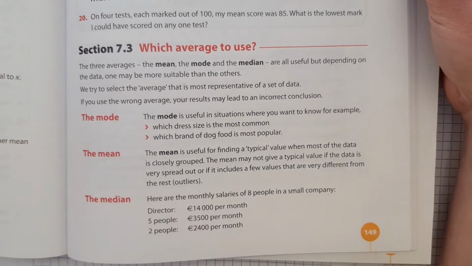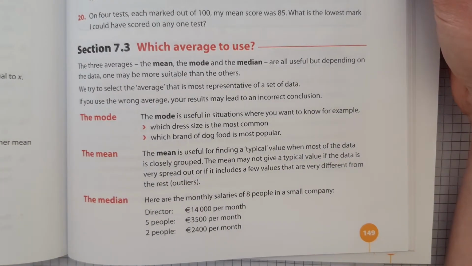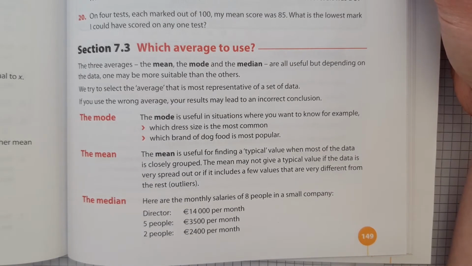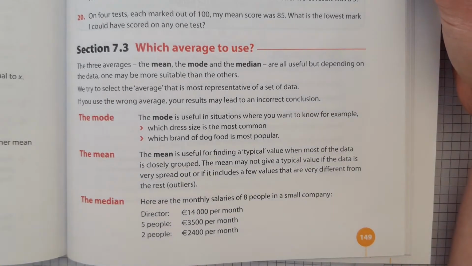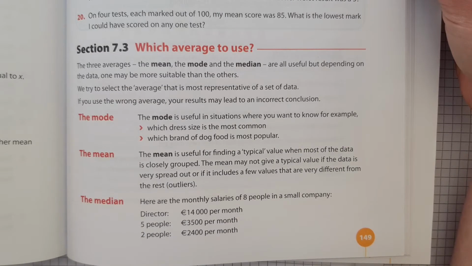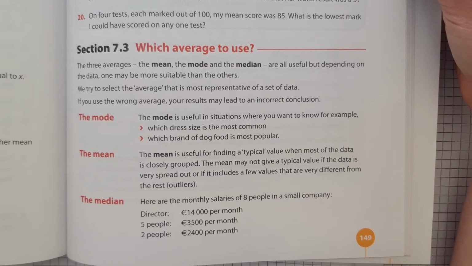So the mean, the mode, and the median are useful, but depending on the data, so that depends on the information, one is more suitable than the other. And it's important that you choose the right one. So the mode is useful in situations where you want to know, for example, what dress size is the most common or which brand of dog is the most popular.